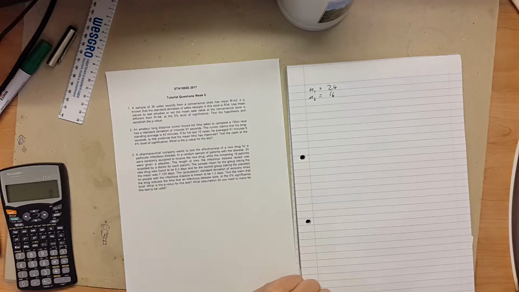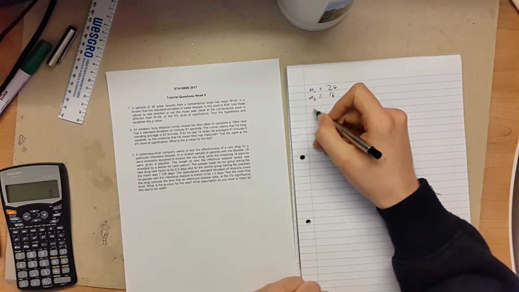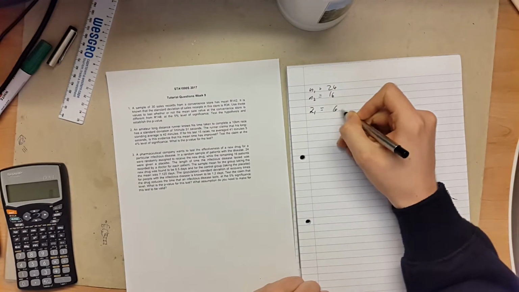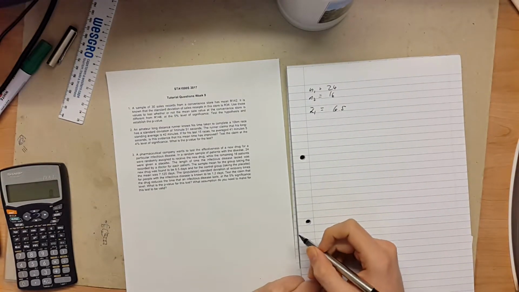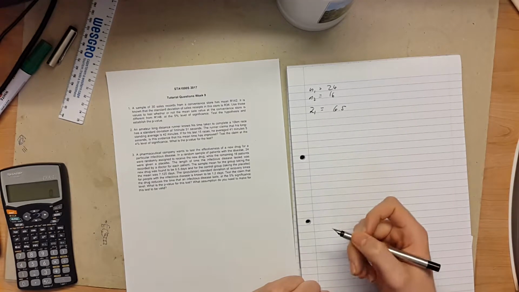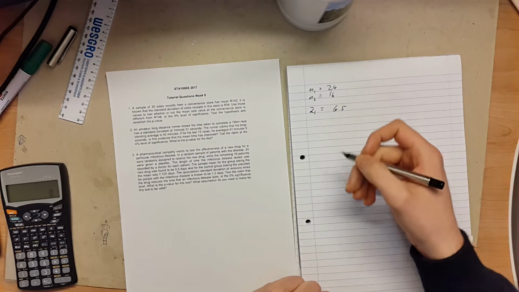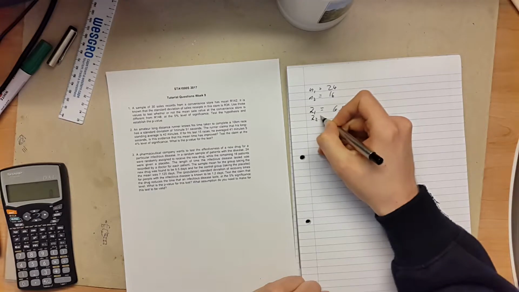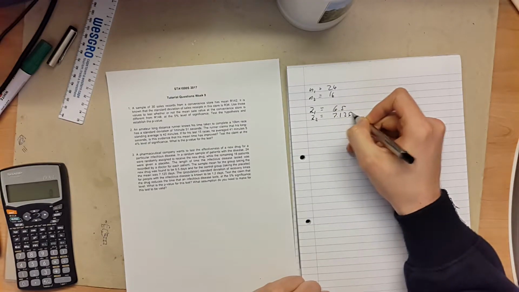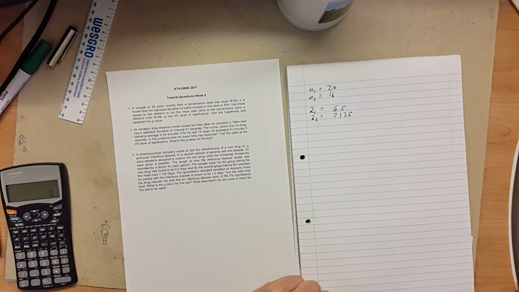The length of time the infectious disease lasted was recorded by a doctor for each patient. Okay, so he's recorded the time that the disease takes. The sample mean for the group taking the new drug was found to be 6.5 days. So we've got X bar 1 is equal to 6.5. And for the control group, group 2 taking the placebo, the mean was 7.125. So X bar 2 is equal to 7.125. The population standard deviation for recovery times for people with the infectious disease is known to be 1.2 days.